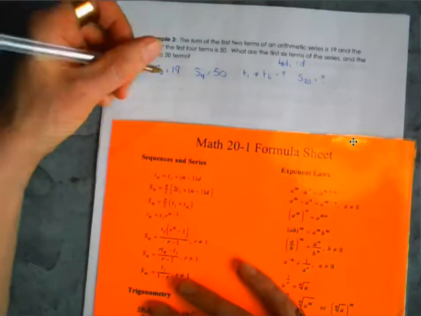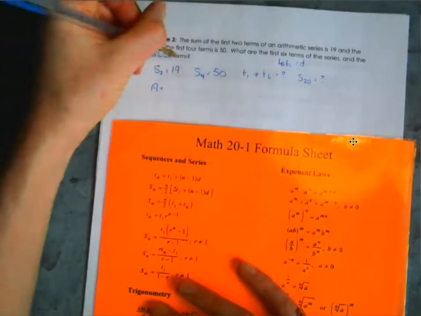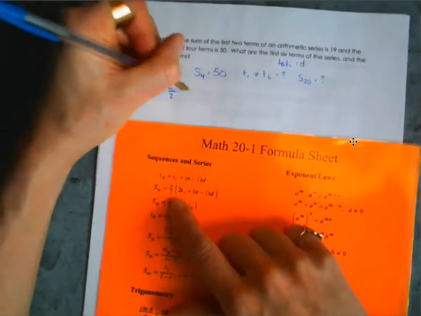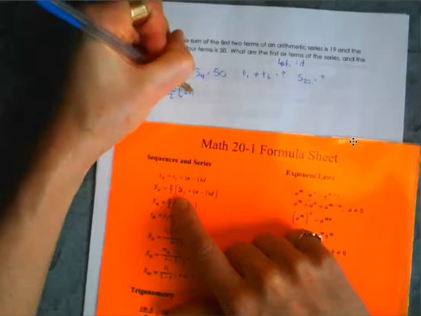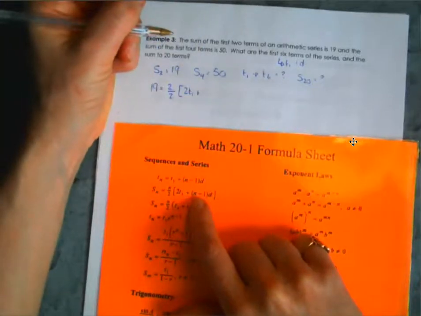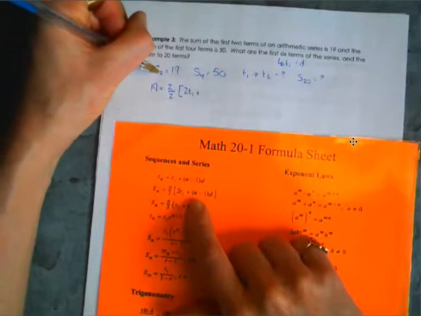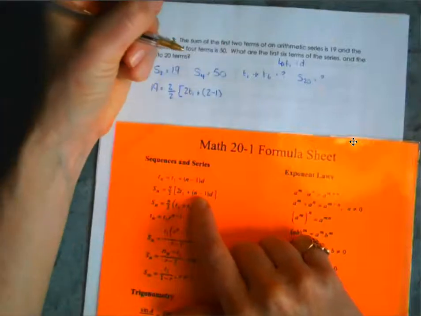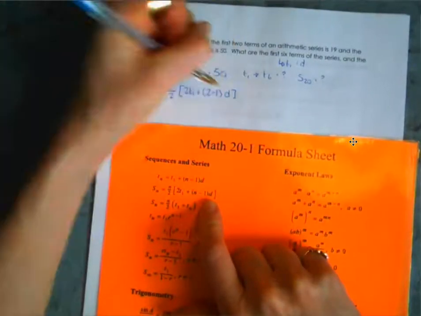So for S2 equals 19, basically what we would do is fill in. So S is 19 when n is 2. So n over 2 is going to be 2 over 2. We don't have a value for T1, so 2T1 is just going to stay the same, plus n. Oh, right, because we're at S2, it's going to be 2 minus 1. So we have a number value inside the brackets. And then we have D as our unknown.